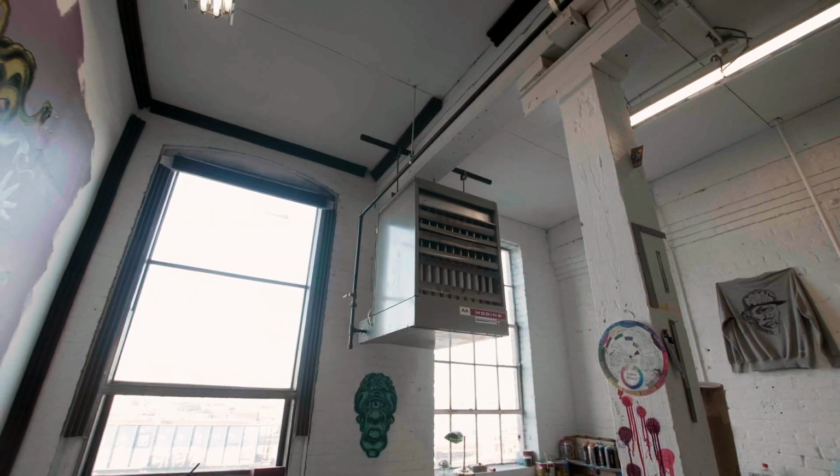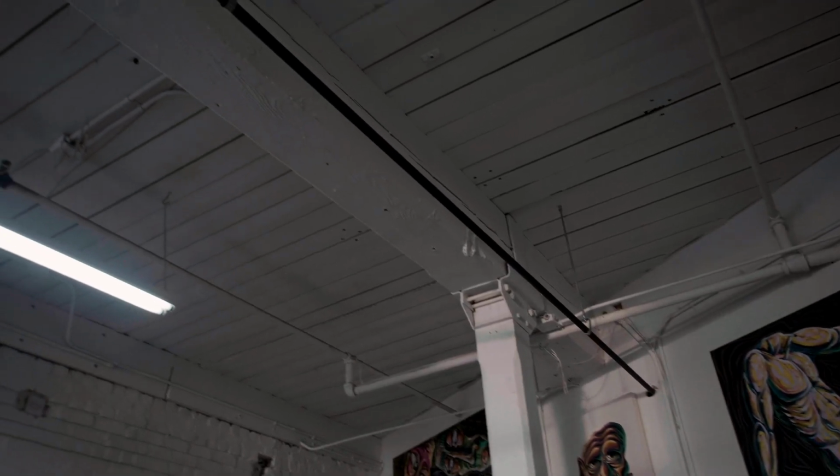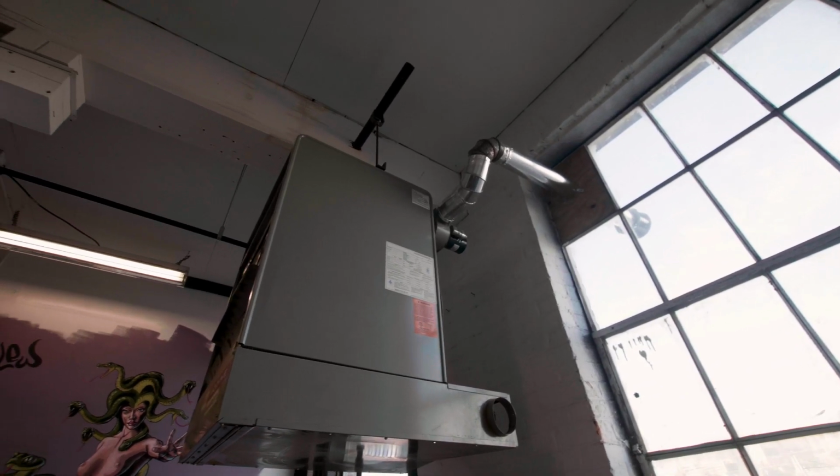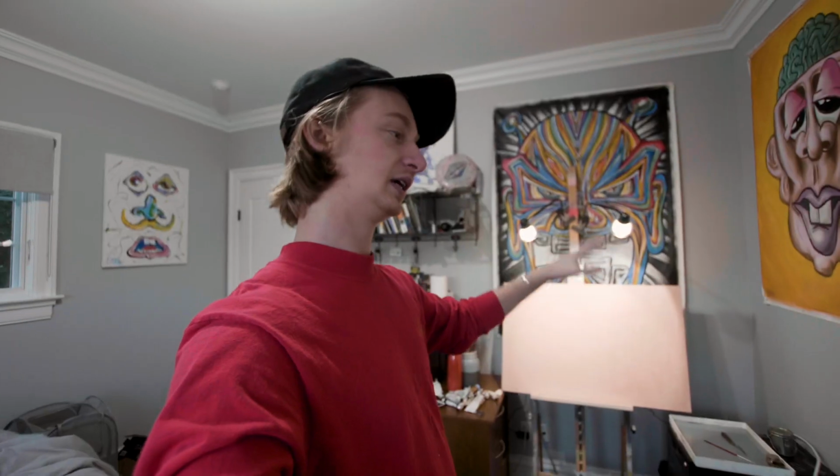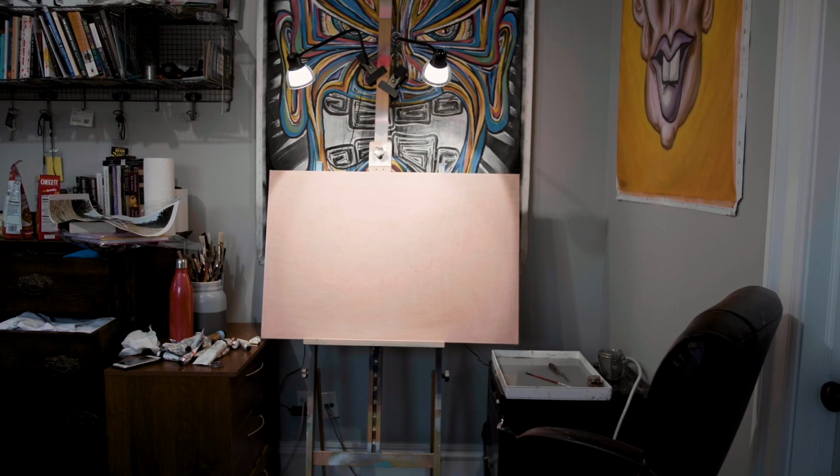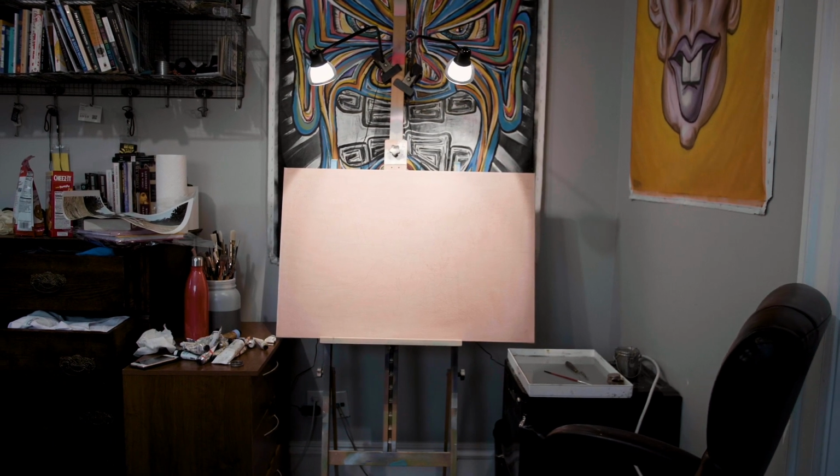I have this huge new gas heater that should be amazing, but there's a lot of things to make it work. There's plumbing, they had to do gas lines, there's electrical. Anyways, it's not ready, so my studio is way too cold to paint. I brought just some oil painting setup into this corner of my bedroom.